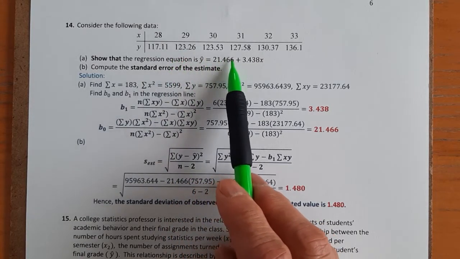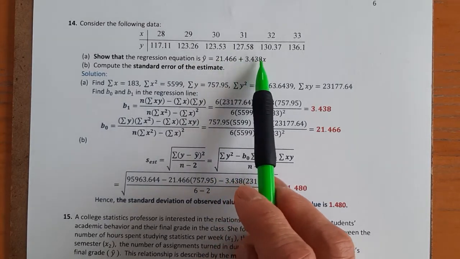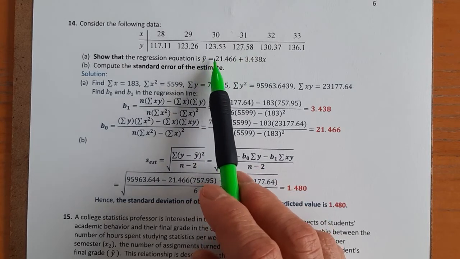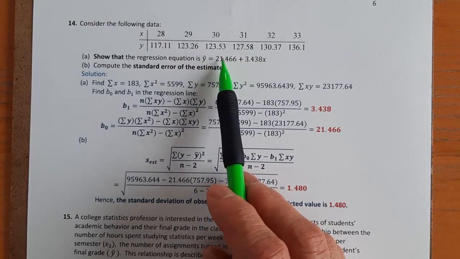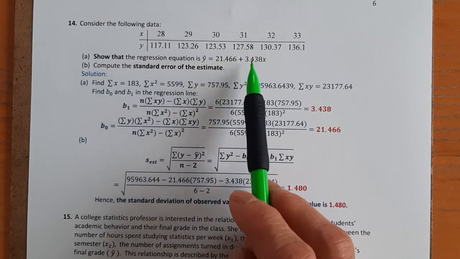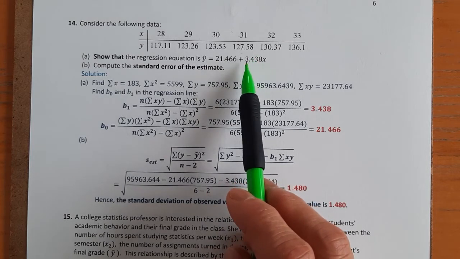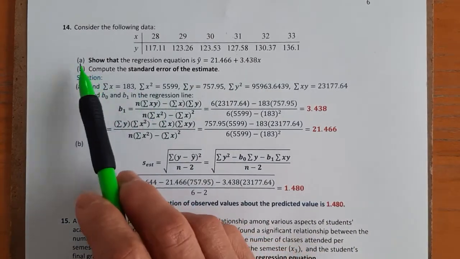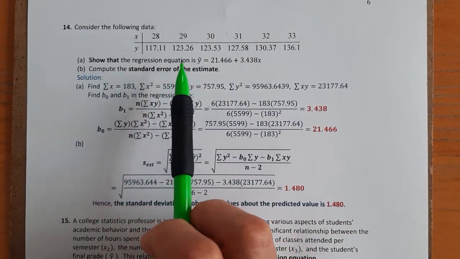We need to figure out b0 and b1 from the data. We will show b0 is 21.466, b1, the slope, is 3.438, and then compute the standard error of estimate.